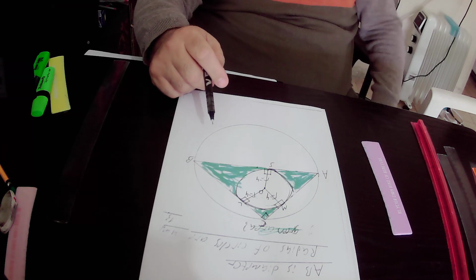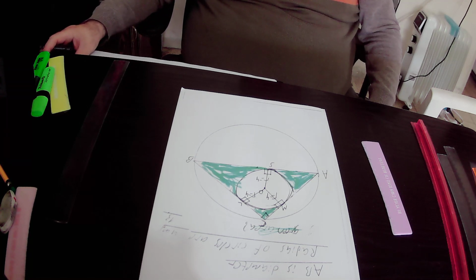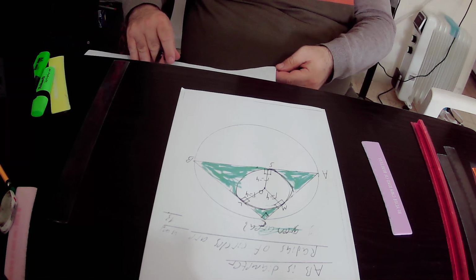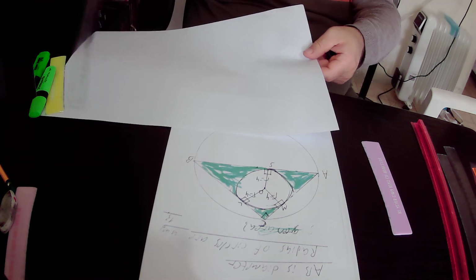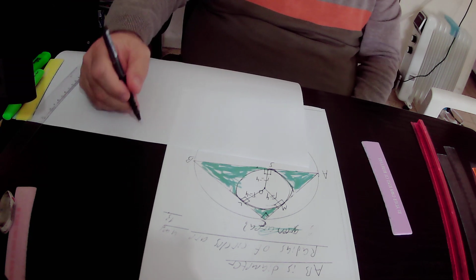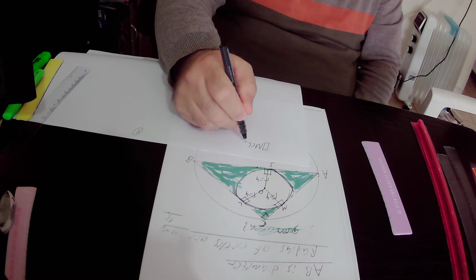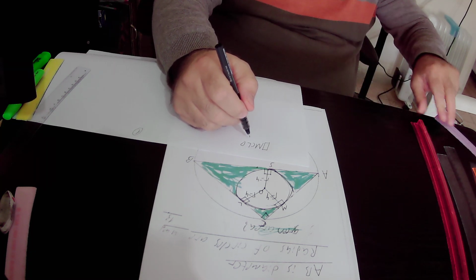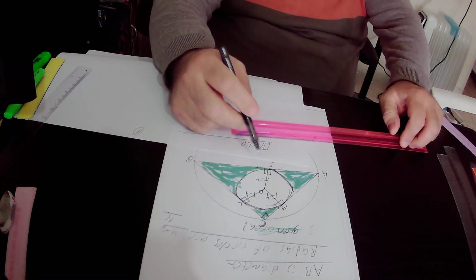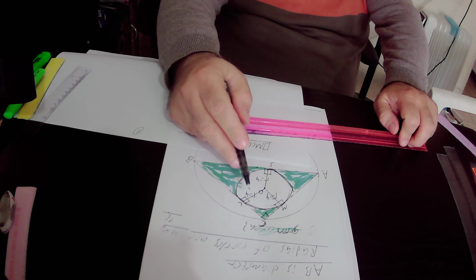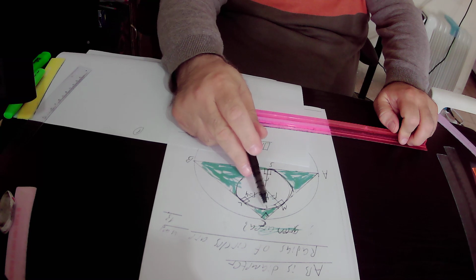So actually, if we focus on quadrilateral MCLO, in quadrilateral MCLO we have 1, 2, 3 right angles.